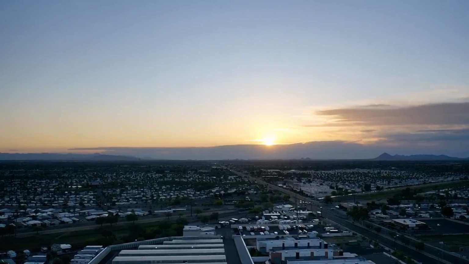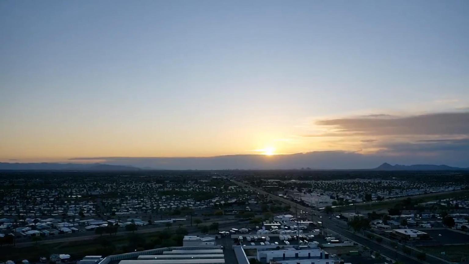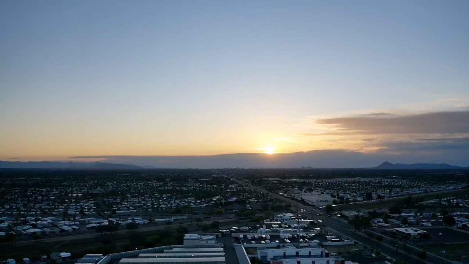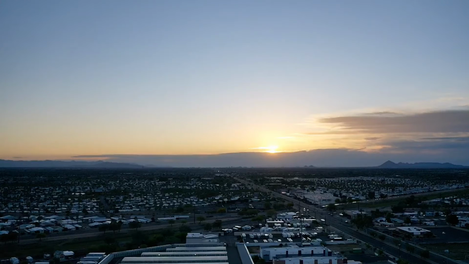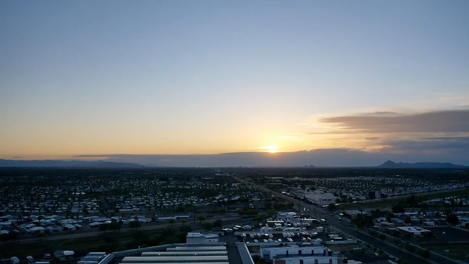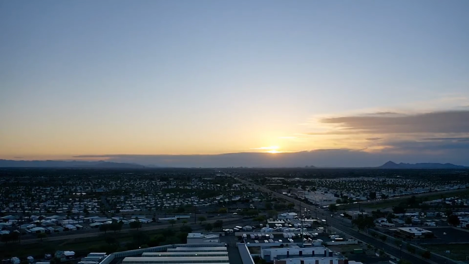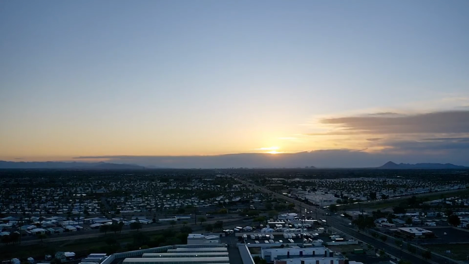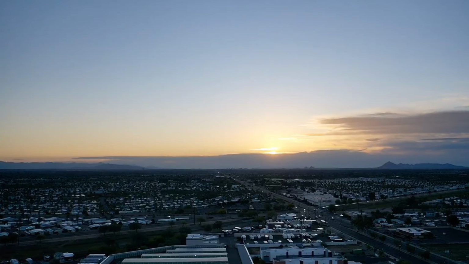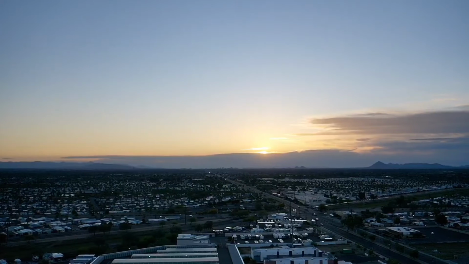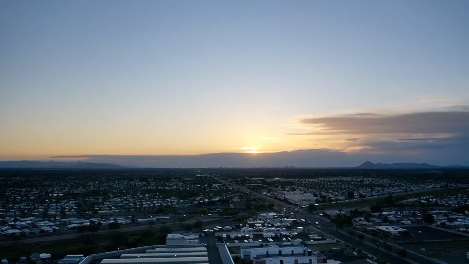I don't know, that cloud's gonna completely block out the sun. Why would you do this to me? Well, you know what? All the complaining I've done about not having clouds. Mic check, this is what I get. And I'm okay with it.